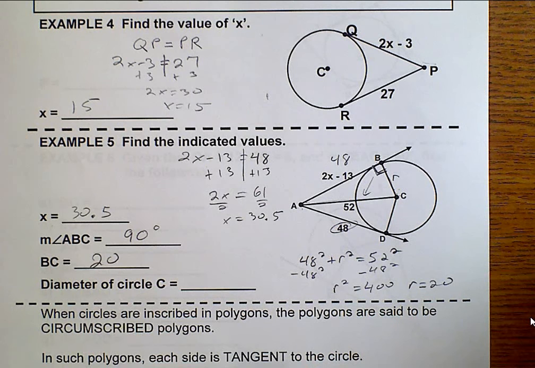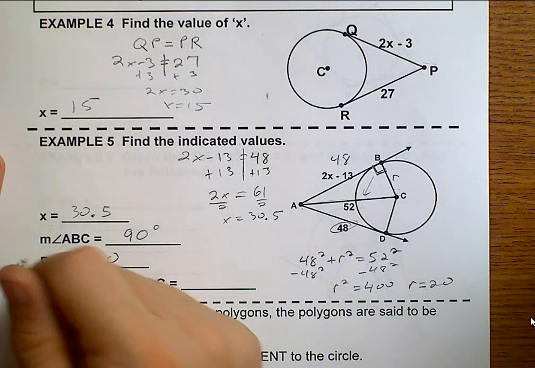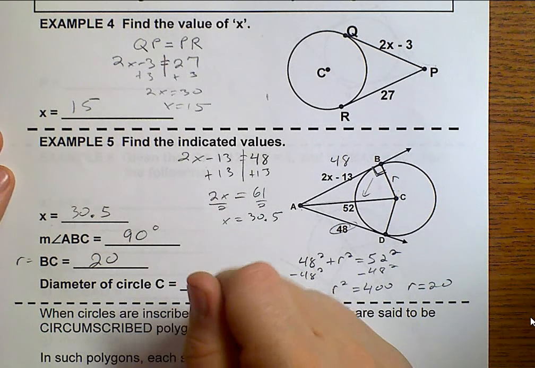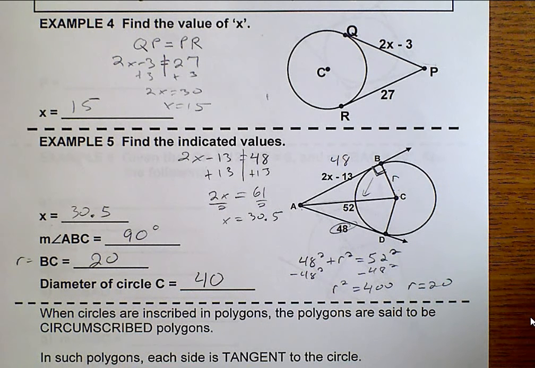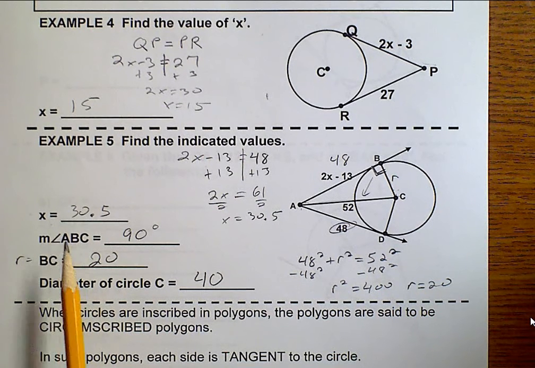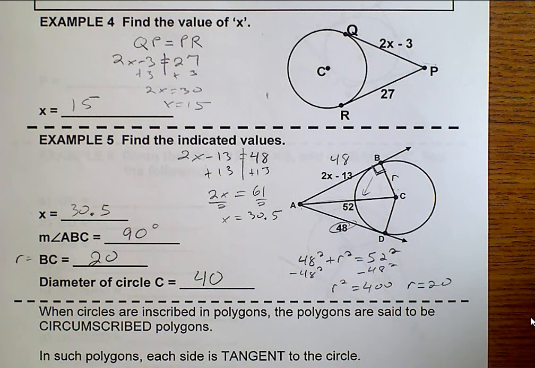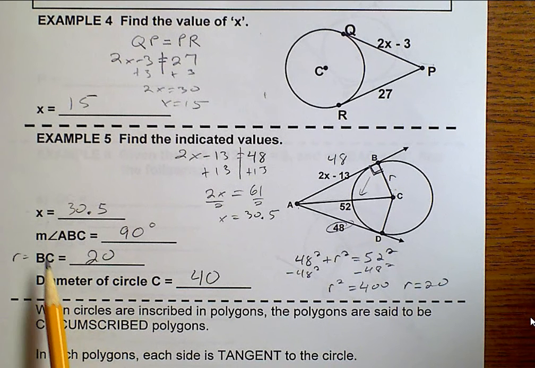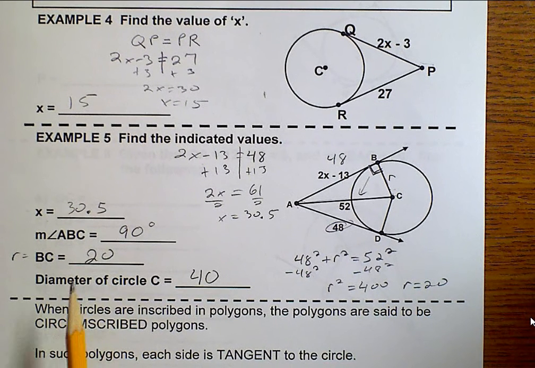Now, if our radius is 20, then our diameter would be 2 times that, so our diameter is 40. So, for x, we use the theorem from example 4. The measure of angle ABC, we use the theorem from the earlier examples, examples 2 and 3. We use that same information, a Pythagorean theorem, to find our radius, and then twice the radius is the diameter.